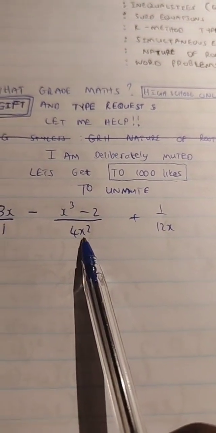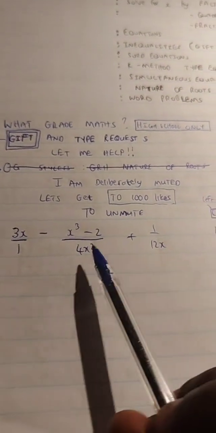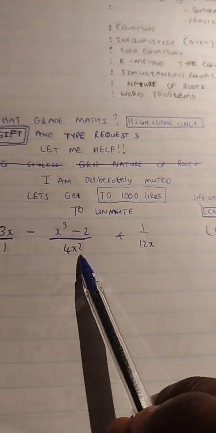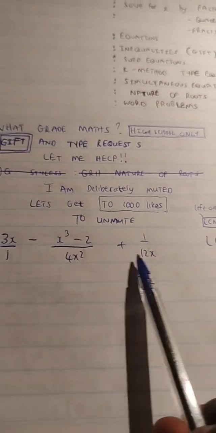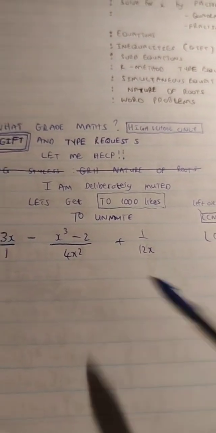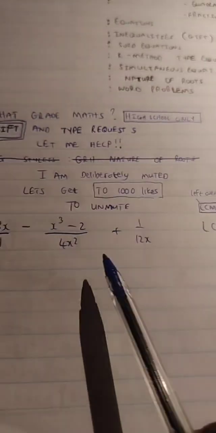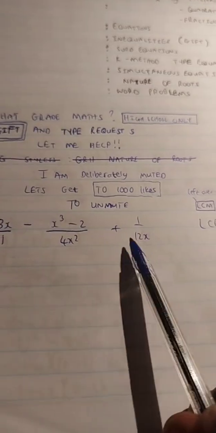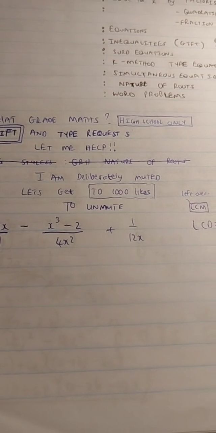So what we want to establish between x squared and x, as it is the leftover letter, is which has the highest exponent, because we include that in our lowest common denominator. So which one is it? x squared or x? The letter with the highest exponent, which one is it?